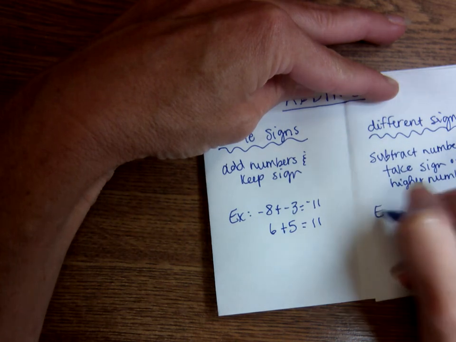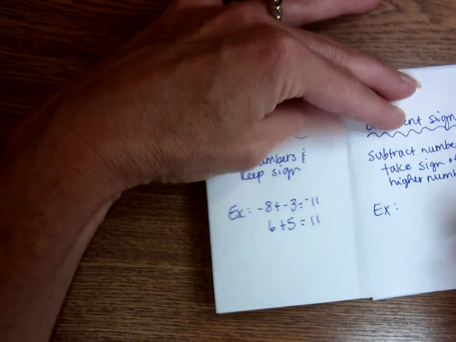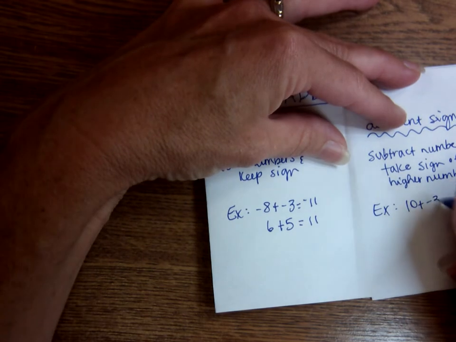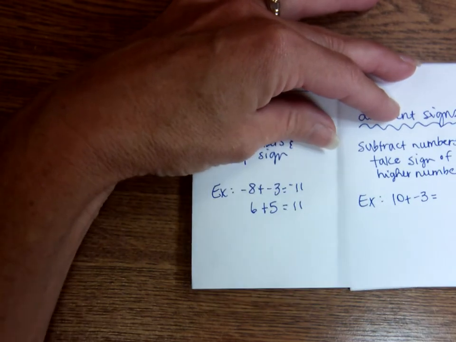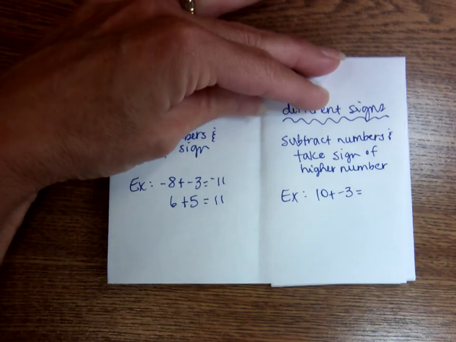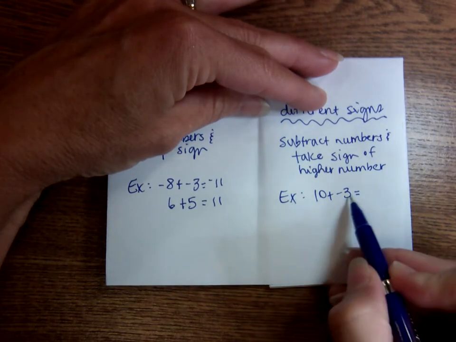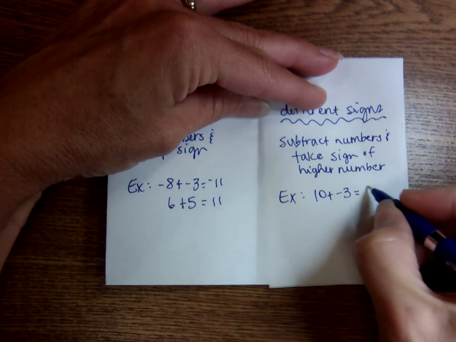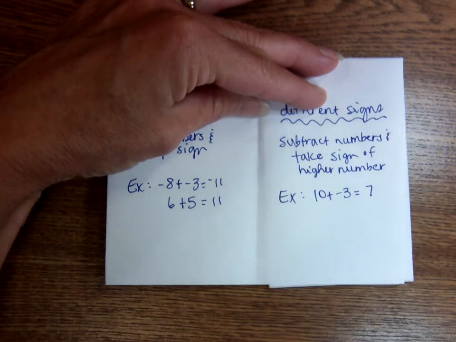And let's look at a couple of examples for that. Let's do 10 plus -3. As we look at 10 plus -3, we have different signs, so we're going to subtract the numbers and get a 7. The higher number is a positive, so we'll keep it a positive 7.